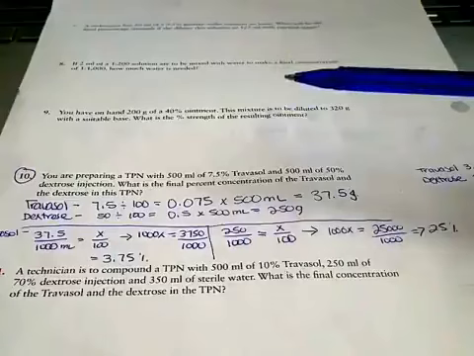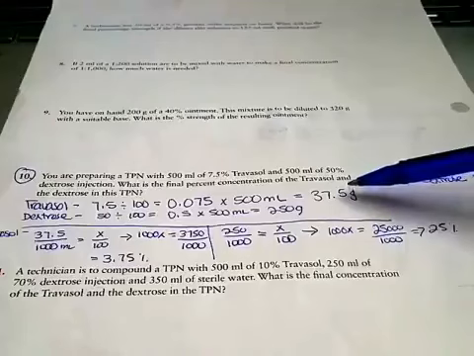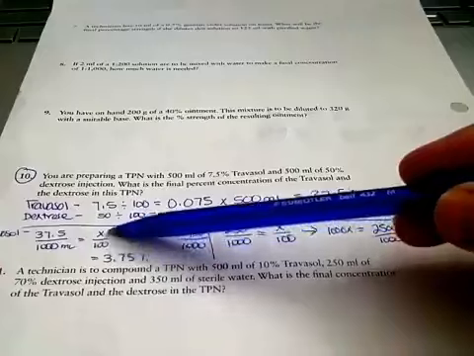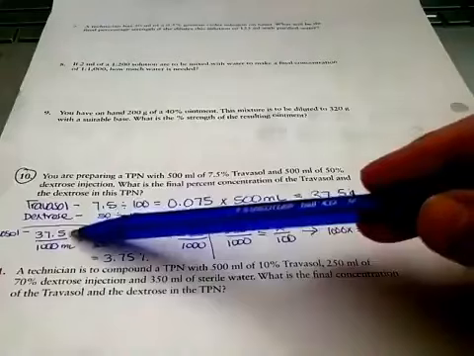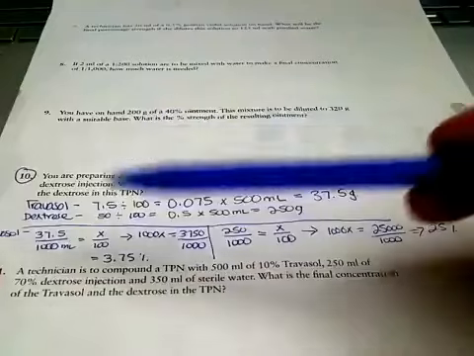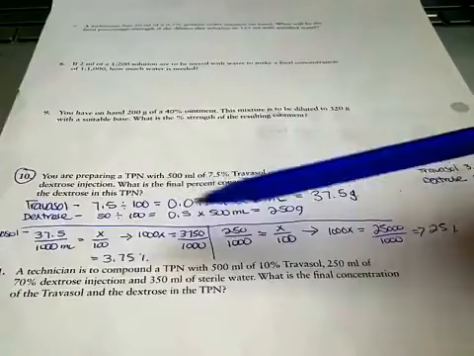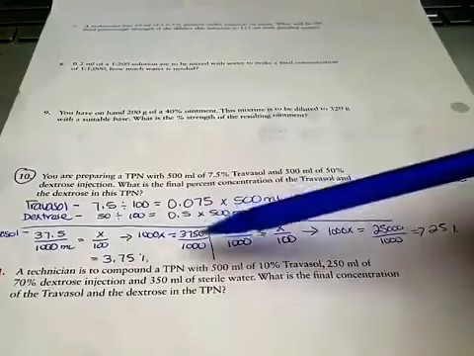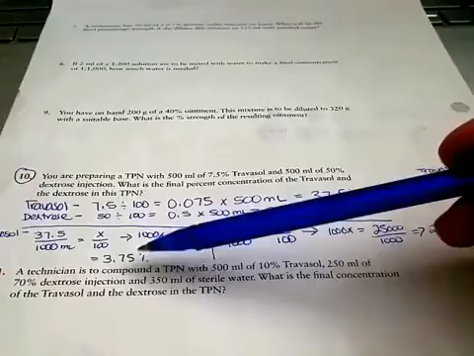So now you say, okay, if that 37.5 grams is now being diluted by the 1,000 ml, what would be considered the percentage? Okay, so what would be in 100? If 37.5 is in 1,000, what would be in 100? Okay, so you do the 37.5 times 100, which is 3750, and 1000x is 1000x, right? Divide that by 1000, you get 3.75.